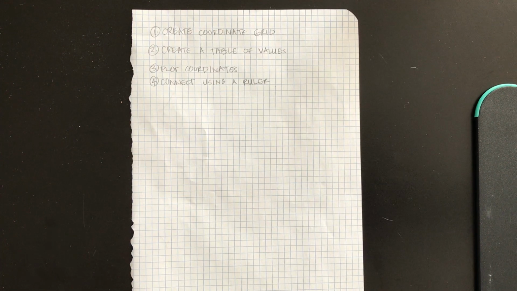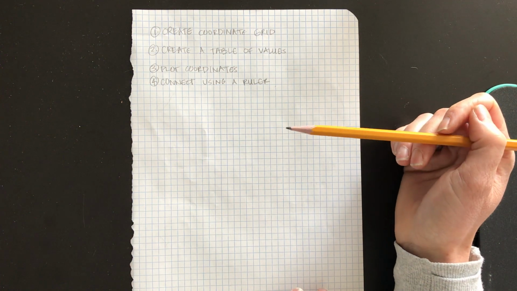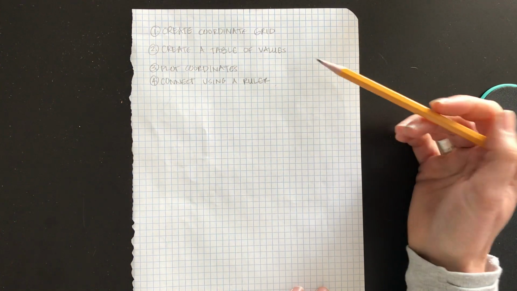Remember that our goal for today as you are plotting linear relationships is really to be able to use a table and an equation interchangeably to help you graph something.